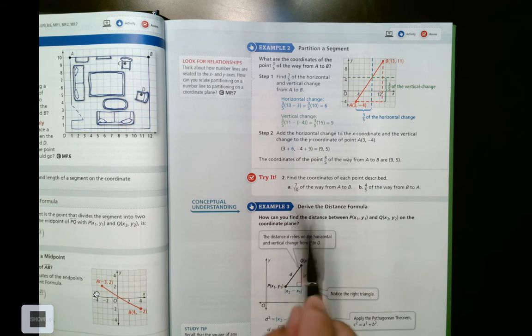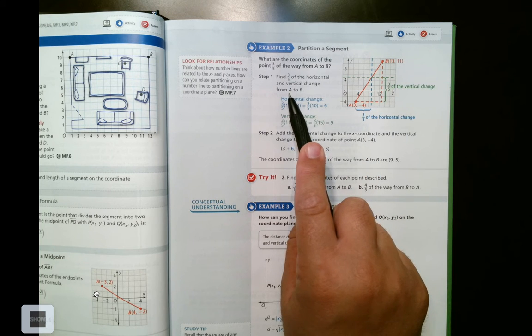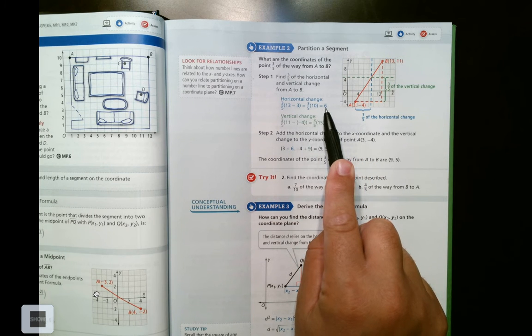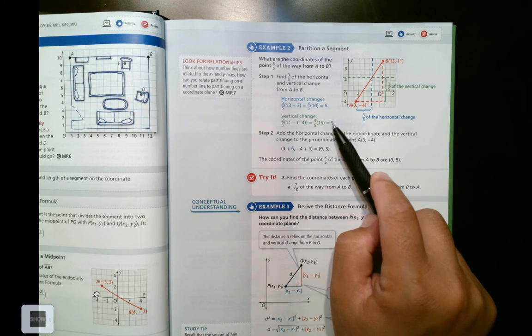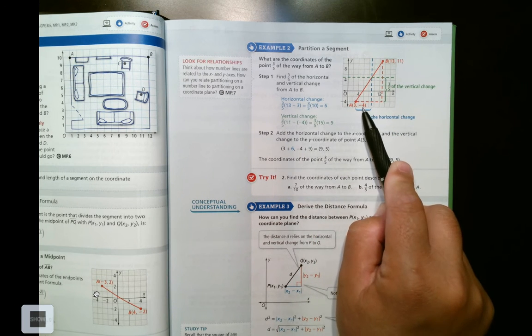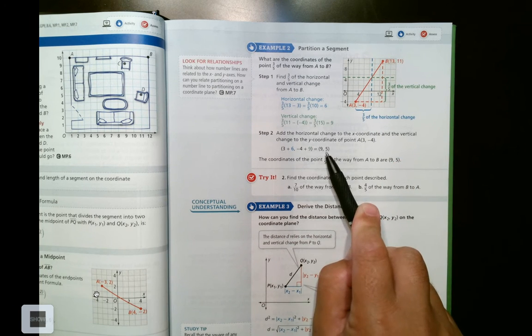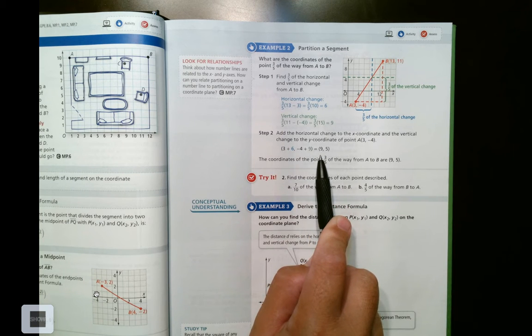So the next step they want you to do is to take that point A, because again, that's where you're starting from. You're going from A to B. So I need to take that x value and add it to the horizontal change, which is 6. So 3 plus 6 is 9. Take that vertical change, add it to my y value. So -4 plus 9 is 5. That gives me that new coordinate point. Okay, that's 3/5 of the way from A to B.